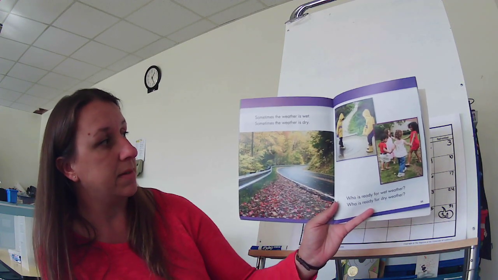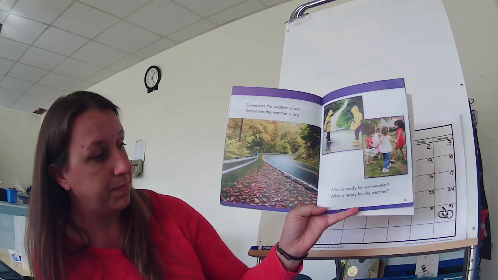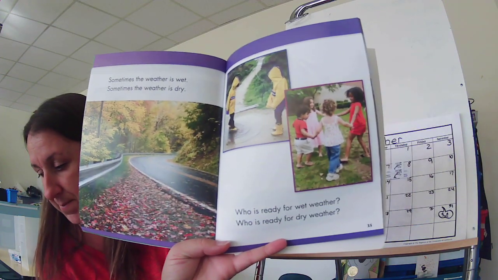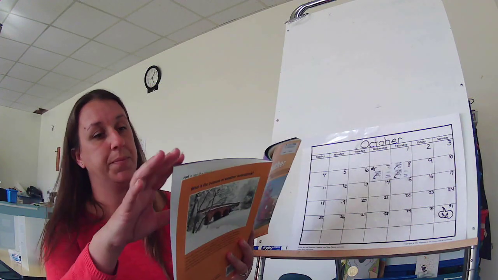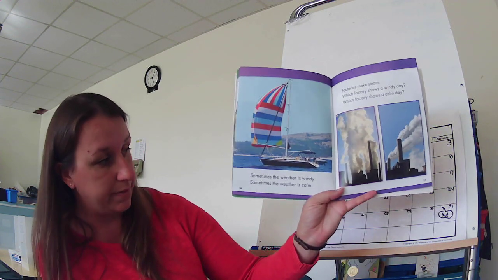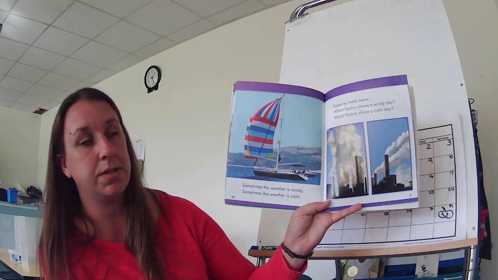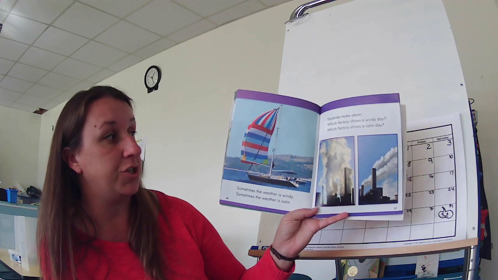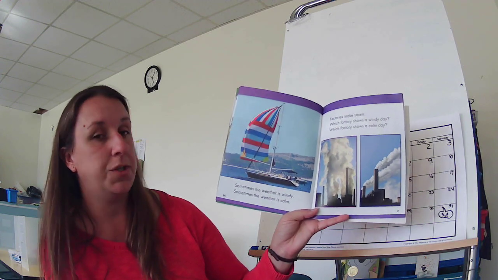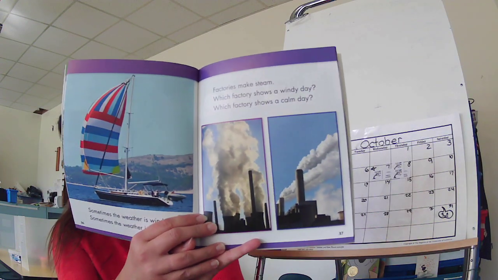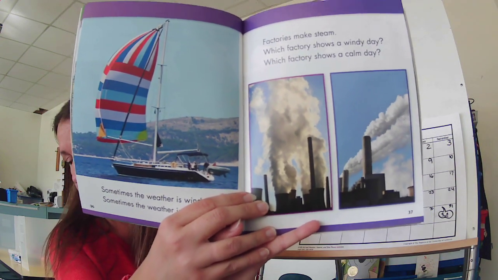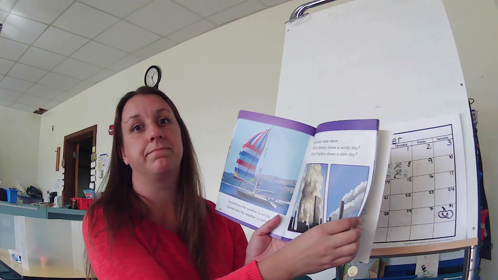Sometimes the weather is wet and sometimes the weather is dry. Who is ready for wet weather? Who is ready for dry weather? Sometimes the weather is windy, and sometimes the weather is calm. Factories make steam. Which factory shows a windy day? Which factory shows a calm day? Tricky question.